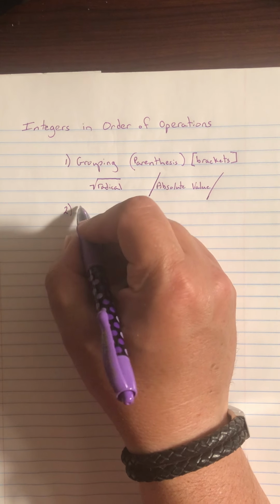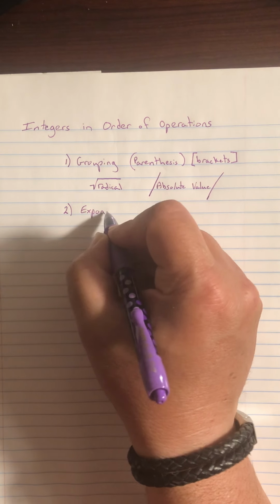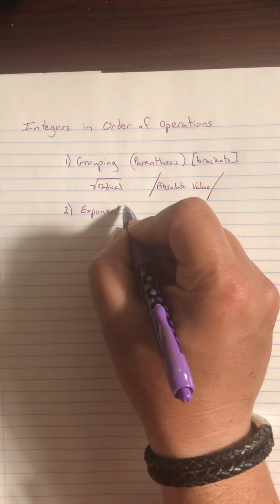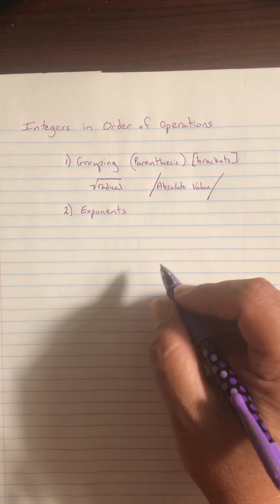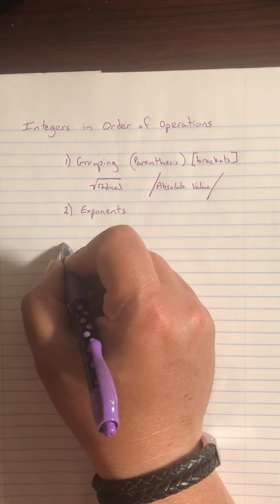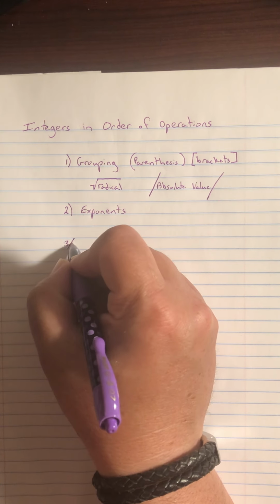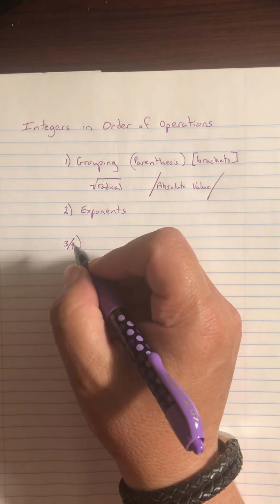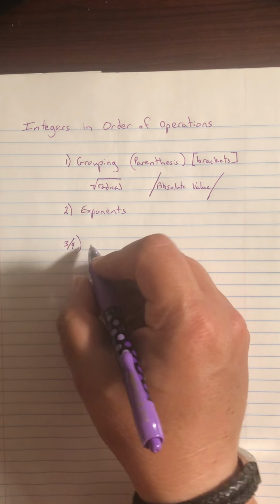So for number 2, these are going to be exponents. Again, not real high on our priority list right now. We haven't dealt a lot with them, so we're going to just set that to the side. Here is where our meat and potatoes are going to be this time: 3 and 4. You're doing these at the same time. This is the crucial thing.